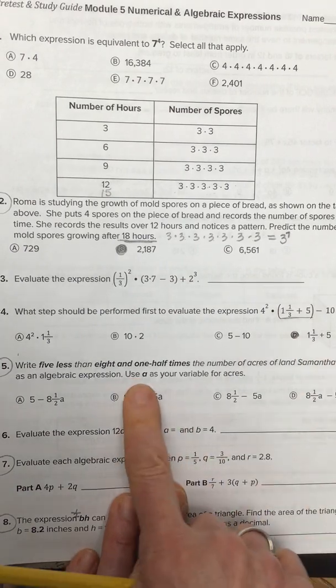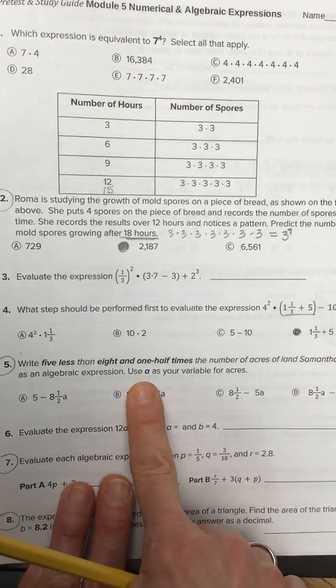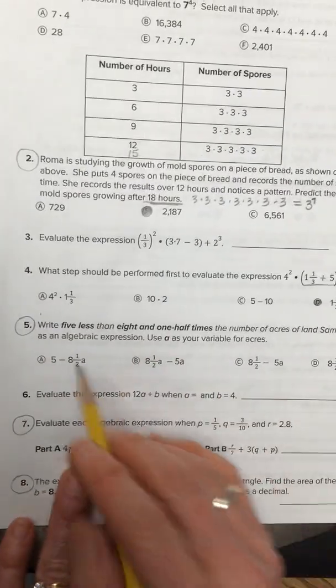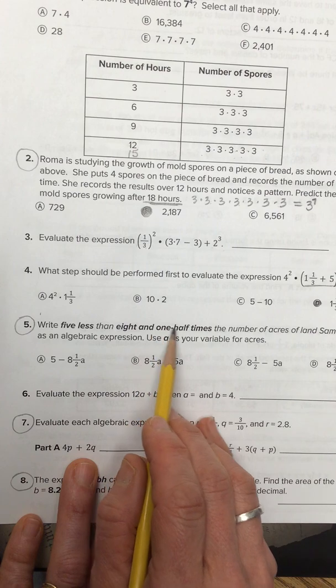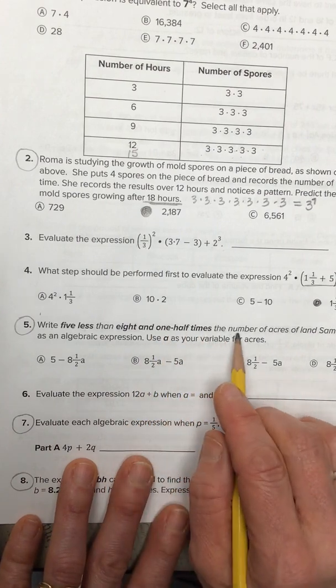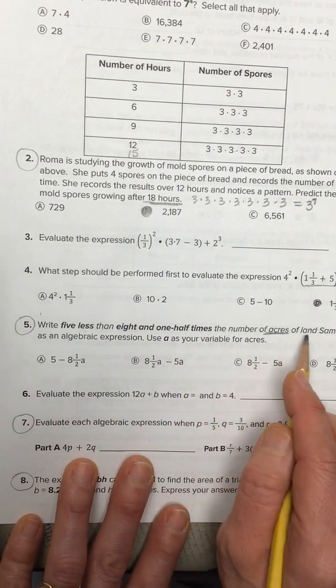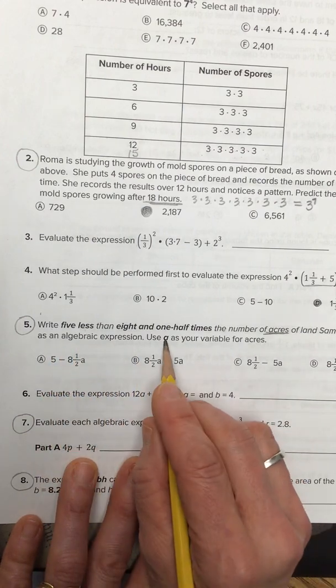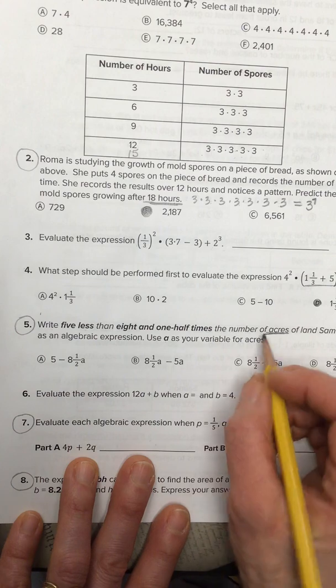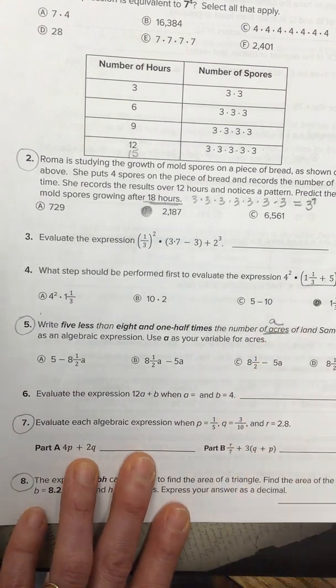Okay? This was the next one that I thought you might struggle with. Write 5 less than 8 1/2 times the number of acres of land Samantha has as an algebraic expression. Use A as your variable for acres. Okay?